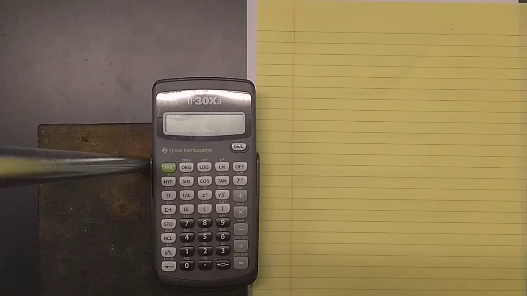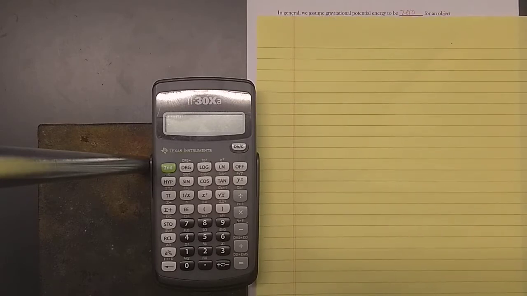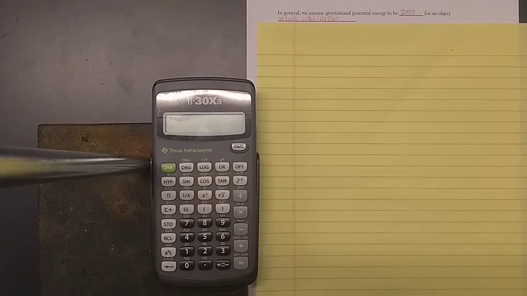Okay, so last time we started by discussing different forms of energy. We talked about kinetic energy and we derived gravitational potential energy. We're going to do an example, but before we get to the example, I want to make one important note about gravitational potential energy. And that is that, in general, we were going to assume that gravitational potential energy is zero for an object that is on Earth's surface or at the floor.